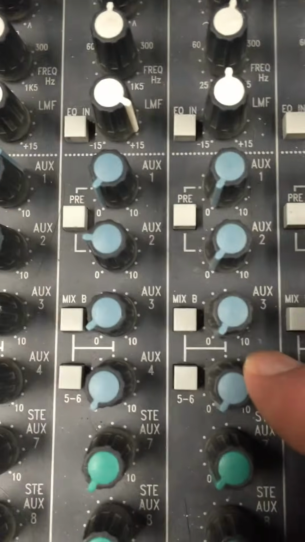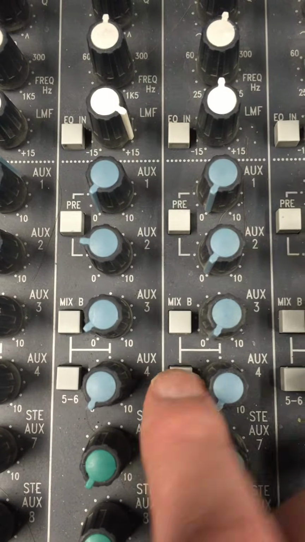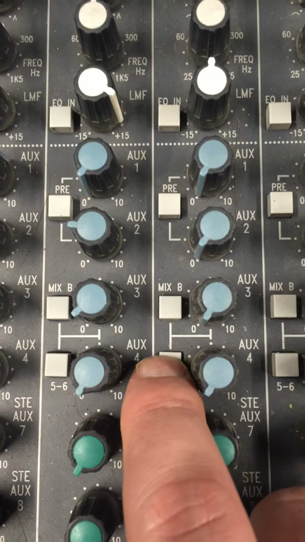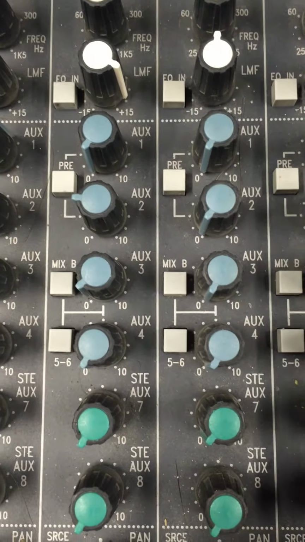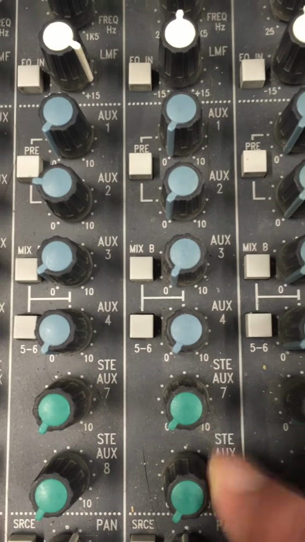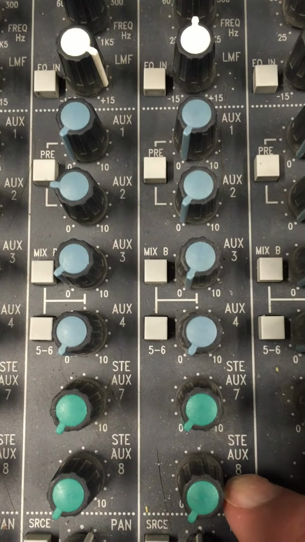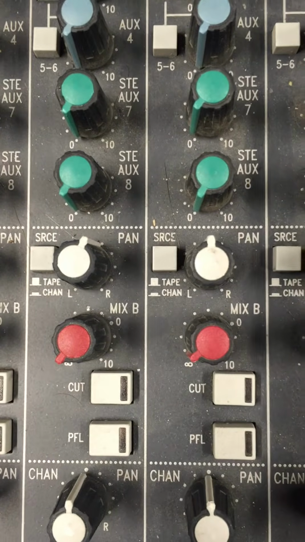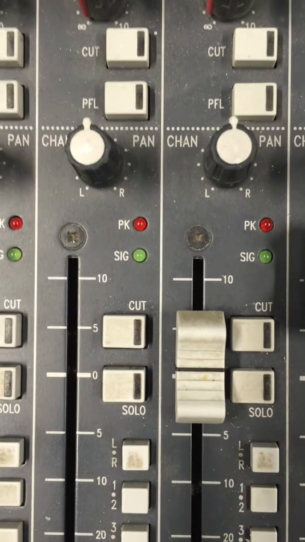Auxiliary 3 and 4 can be switchable so that the knobs can be used for auxes 5 and 6, allowing us 8 auxiliaries even though we only have 6 knobs. Auxiliaries 7 and 8 are stereo, post fader. Below that we have our monitor section, and then below that we are back to our channel section.